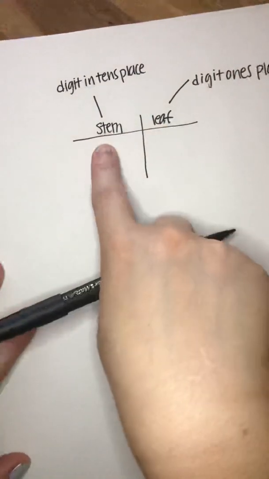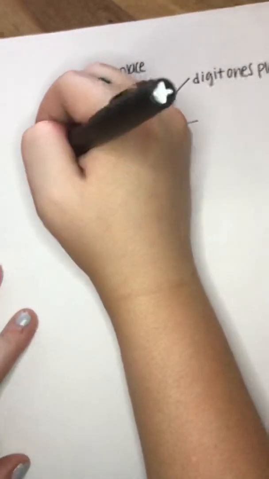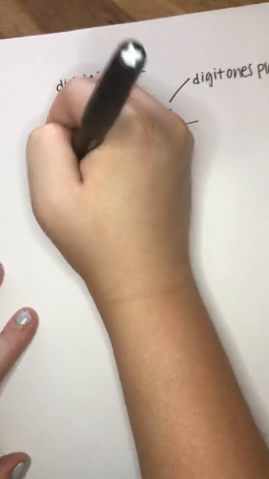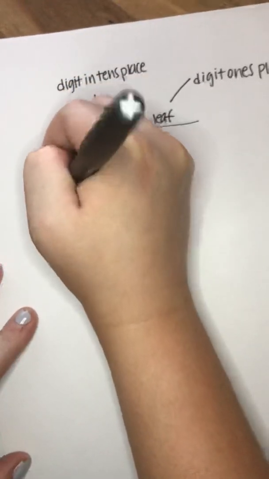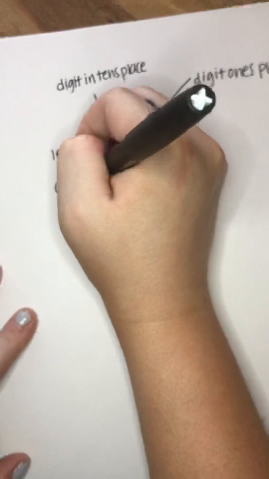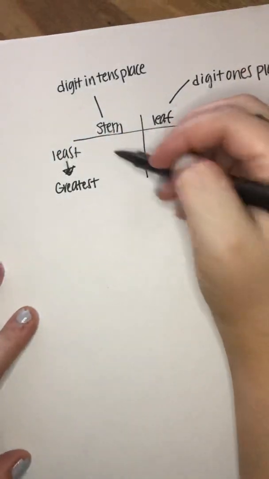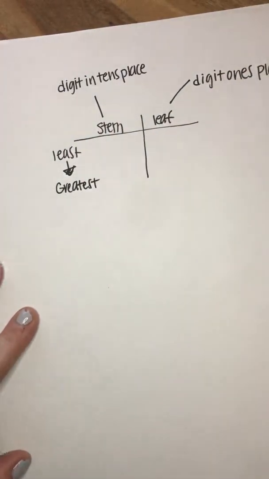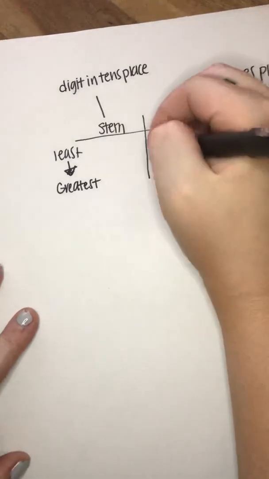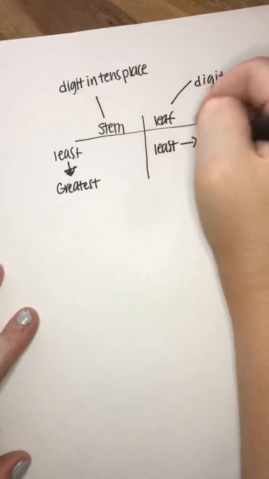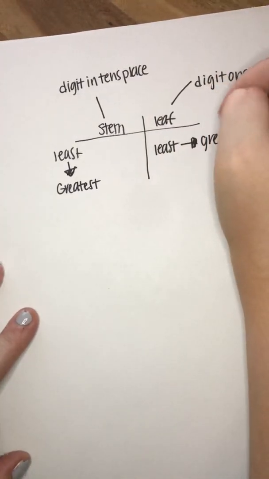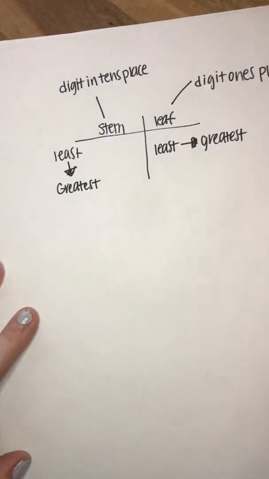When we're on our stem side, our numbers go least to greatest vertically, so up and down. And on our leaf side, we go from least to greatest horizontally, so from left to right.